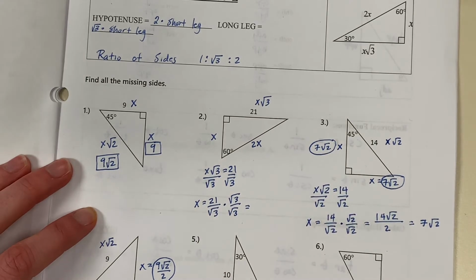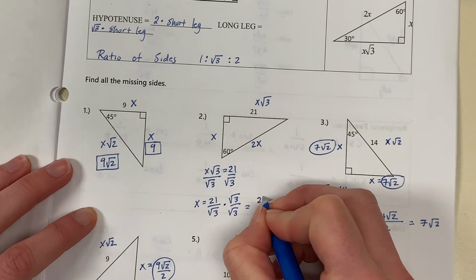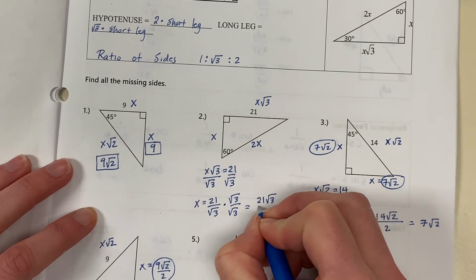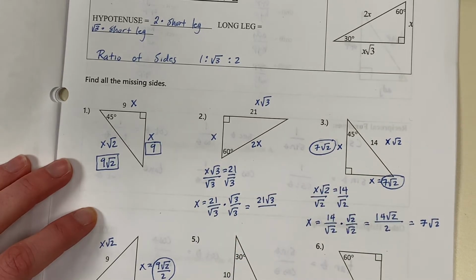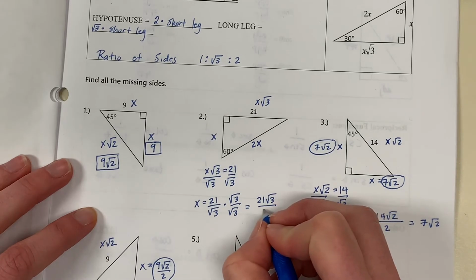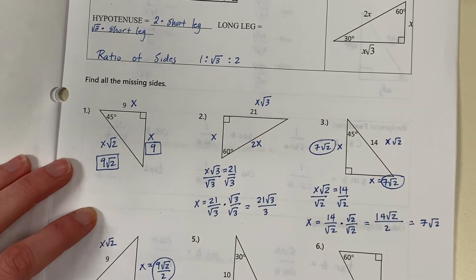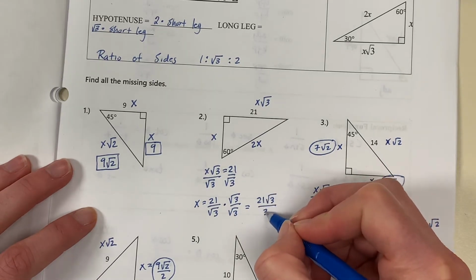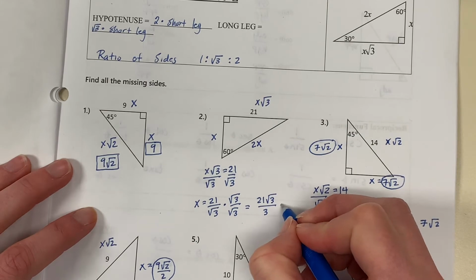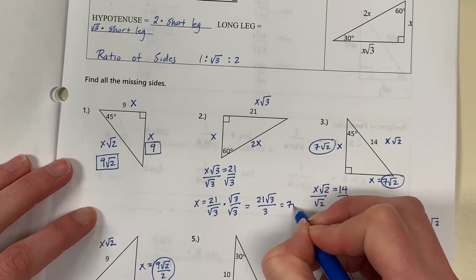and multiply straight across. 21 times radical 3 is 21 radical 3. I just smush those together. Radical 3 times radical 3 is 3. Square root of 3 times the square root of 3 is 9. Square root of 9 is 3. Again, I can take 21 and divide it by 3. That's 7. So x is equal to 7 radical 3.